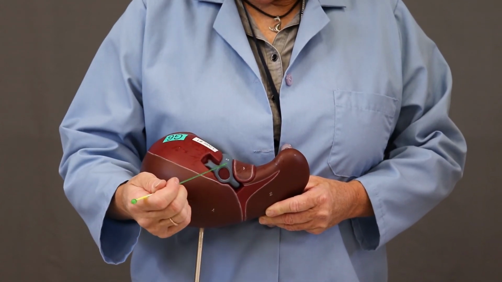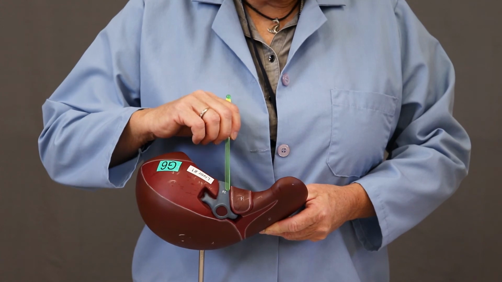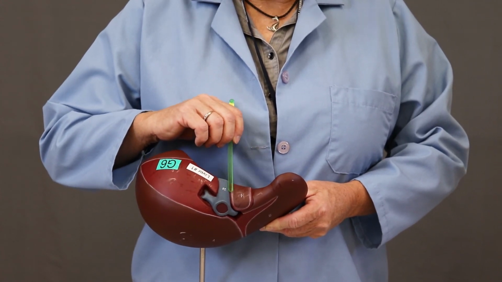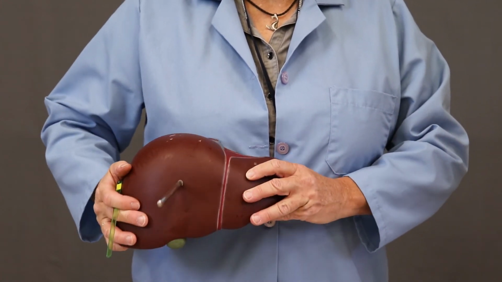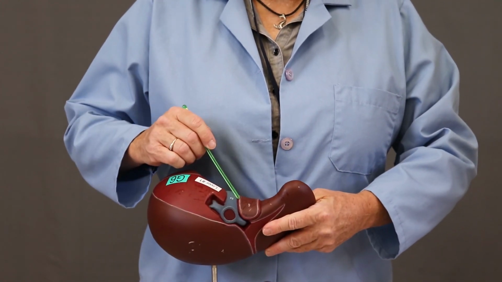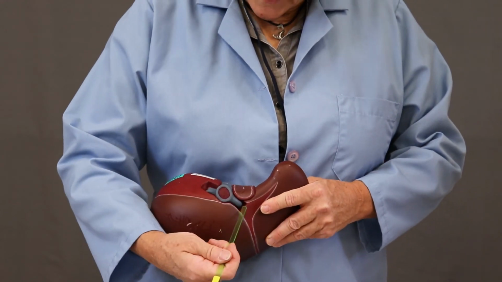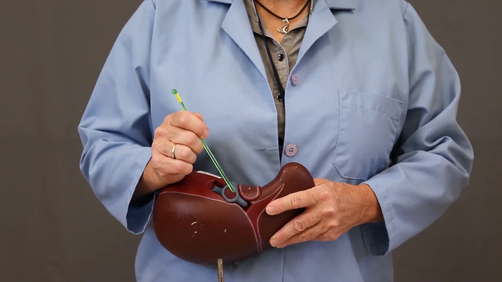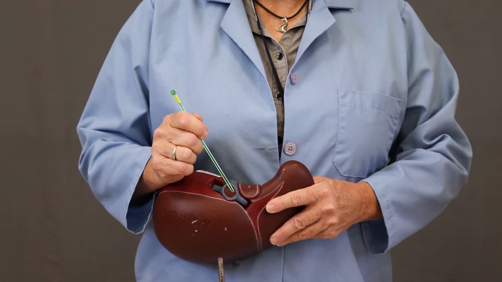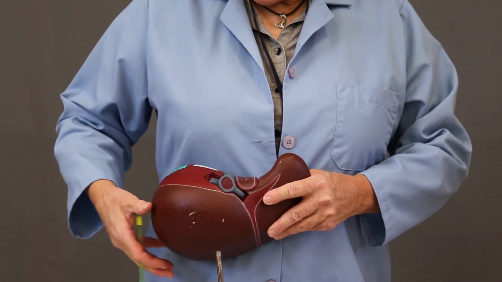So it probably shouldn't take too much to remember that this would be the inferior vena cava. We've got some vessels from the liver that are emptying their blood into the inferior vena cava. I'll come back to the names of these later.